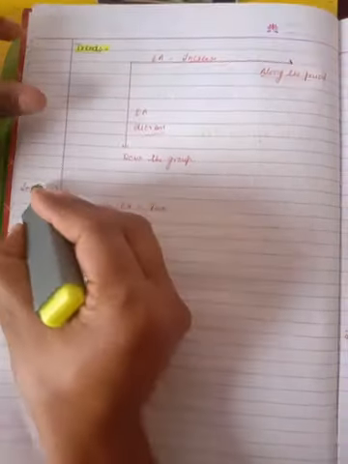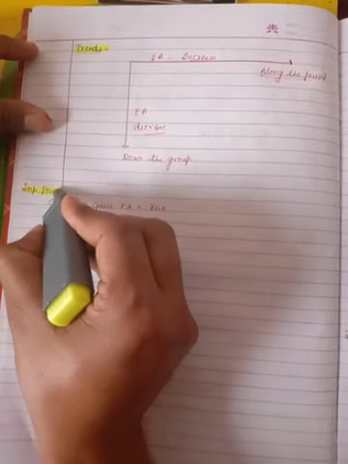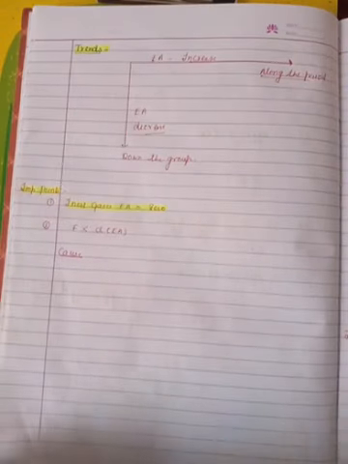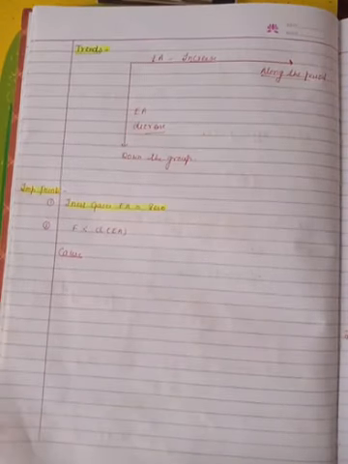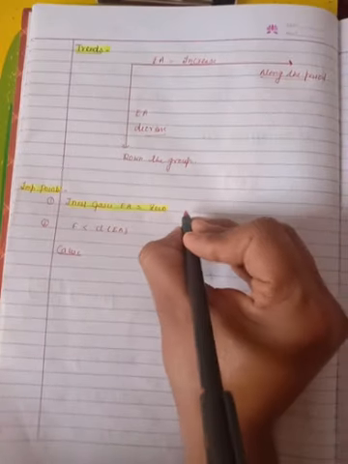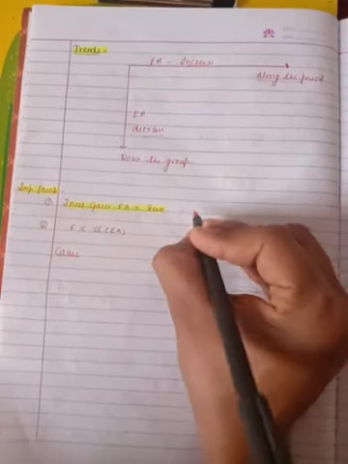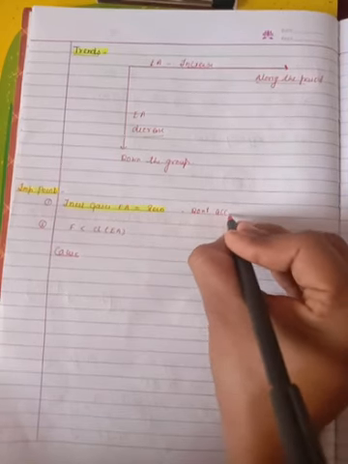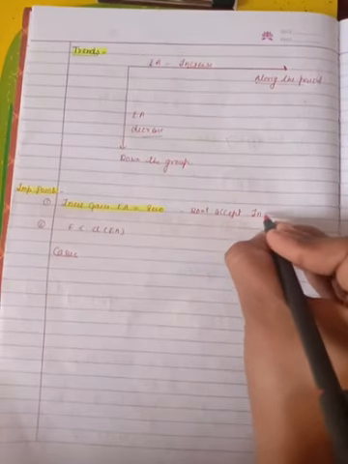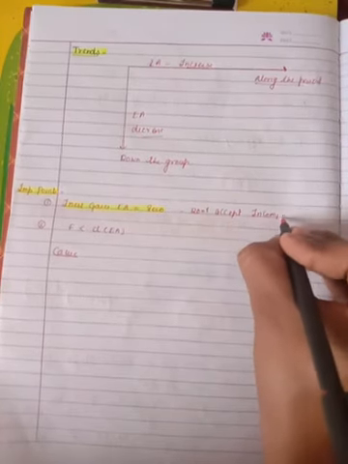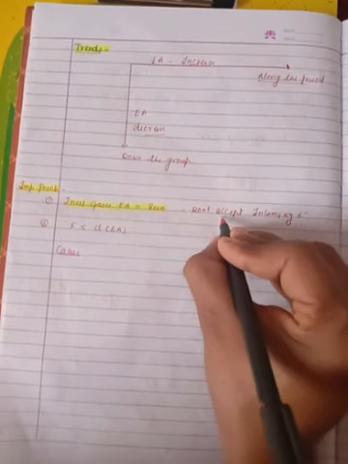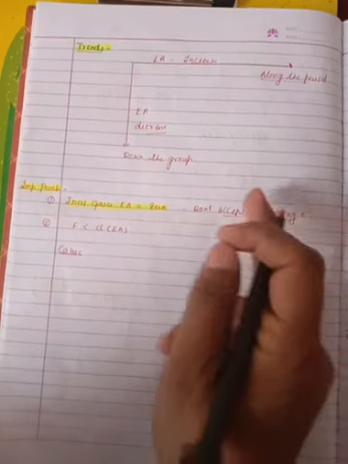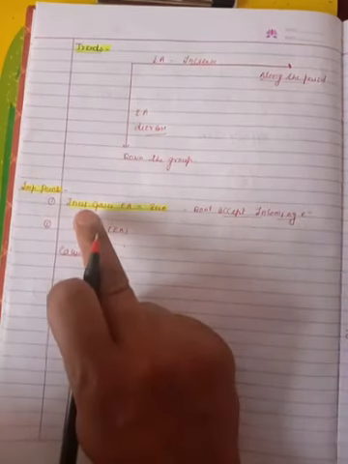Some important points we need to study about electron affinity. Inert gases have zero electron affinity. Why do they have zero electron affinity? They have zero electron affinity because they do not have the tendency to accept an incoming electron. Why will they not accept the incoming electron? Because they have their outermost shell complete, so they will not accept the electron. That's why inert gases have zero electron affinity.